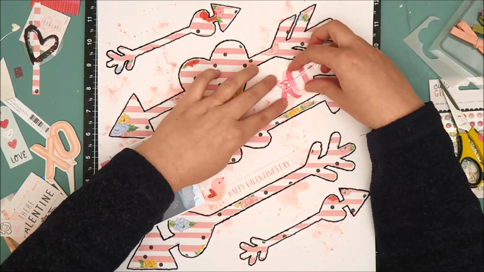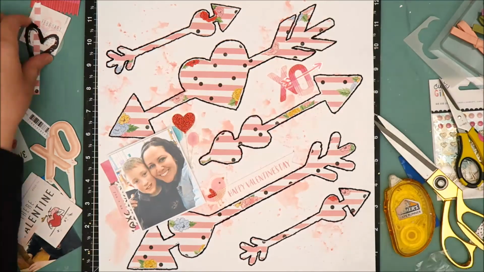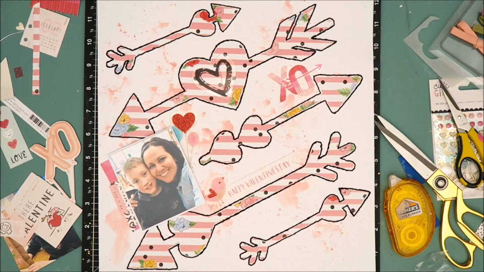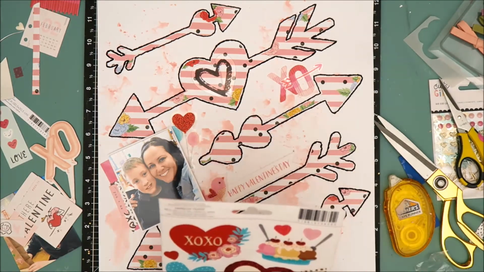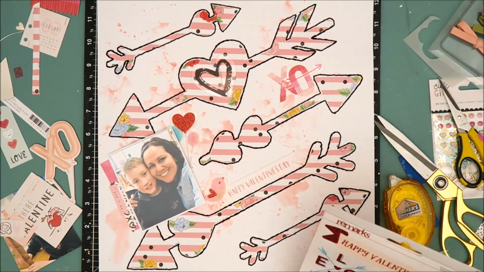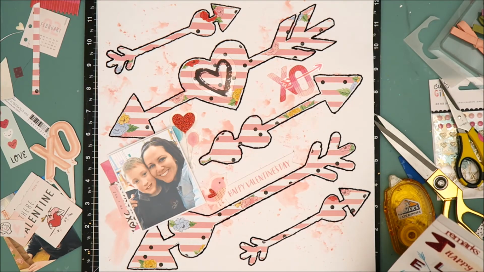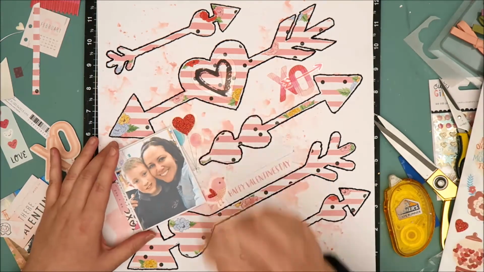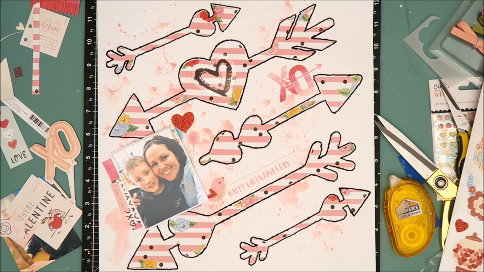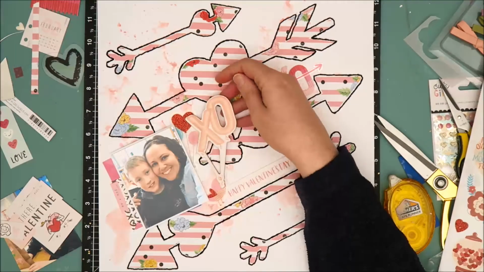I'm just positioning a few things around the layout. I try to position at least one embellishment or journaling or something next to each arrow just to help your eye flow down the page. This photo was taken last year at my son's first grade Valentine's Day party, and it's just a photo that I snapped of us at his desk.